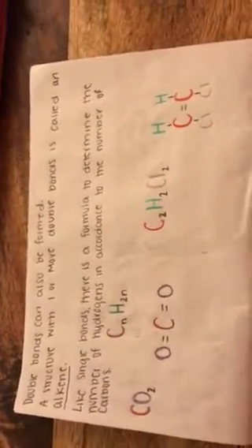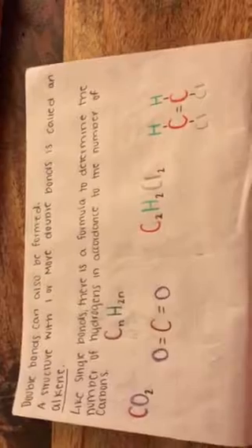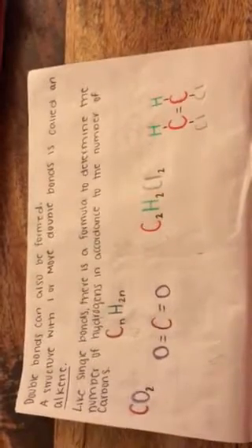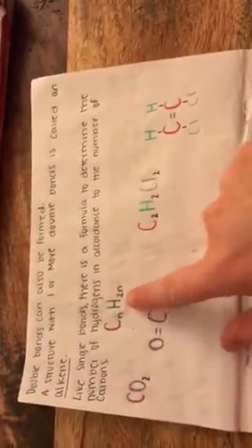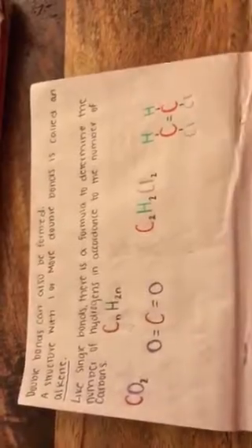Double bonds can also be formed. A structure with one or more double bonds is considered an alkene. Like single bonds, there's a formula to determine the number of hydrogens in accordance to the number of carbons. So then we have CnH2n, and then I drew out these two different ones.